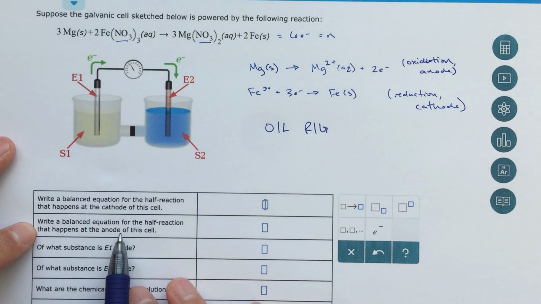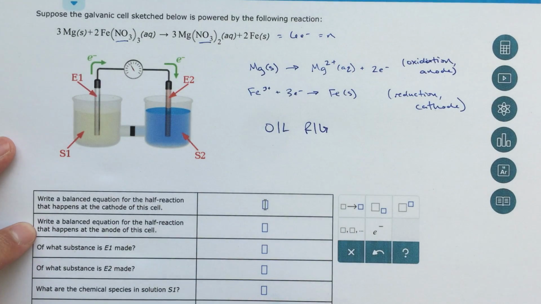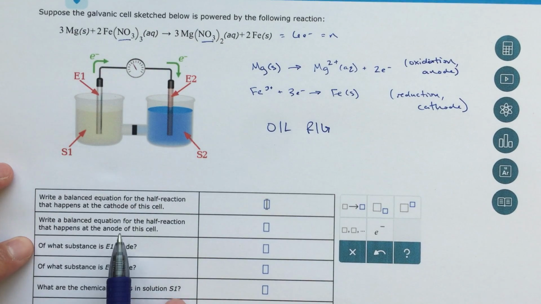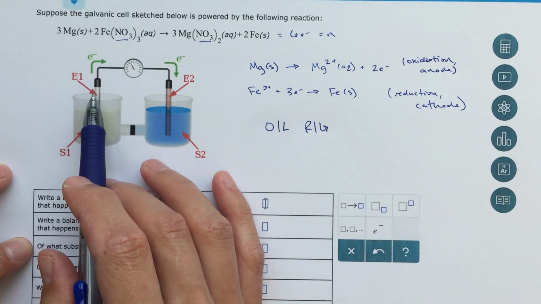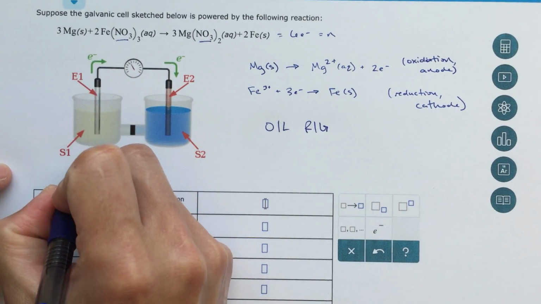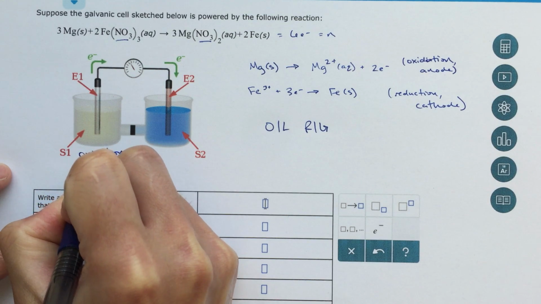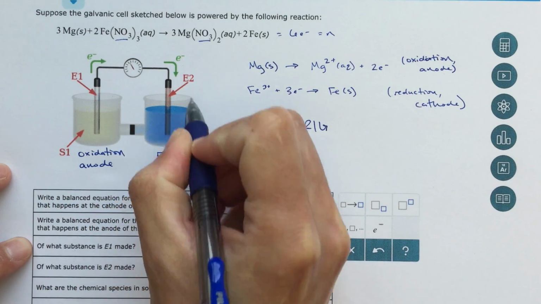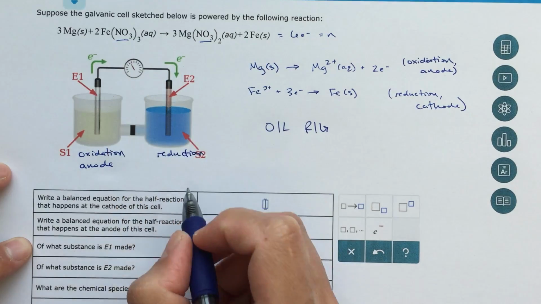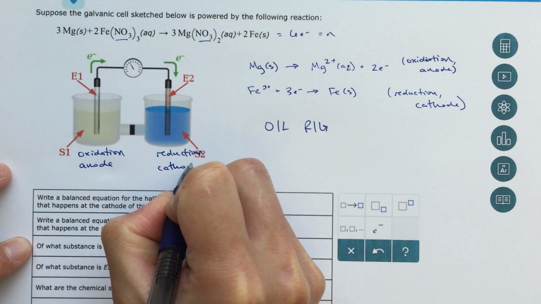For the half reaction that happens at the anode, that's my magnesium. So magnesium solid goes to Mg2+ plus 2 electrons. Of what substance is E1 made? That's my electrode, and that is showing that we've got oxidation happening. We're losing electrons, so this would be oxidation. This is my anode, and this would be reduction. I'm gaining these electrons, right? Losing electrons, gaining electrons. So this would be my cathode.